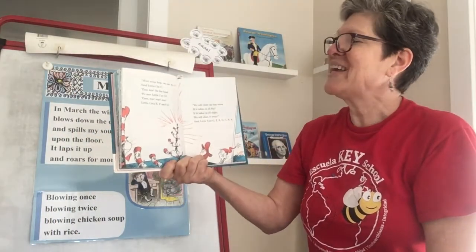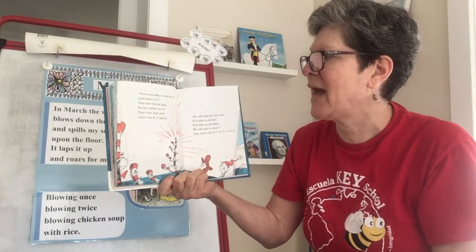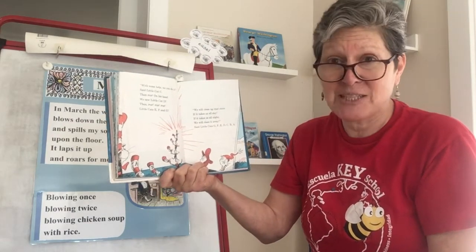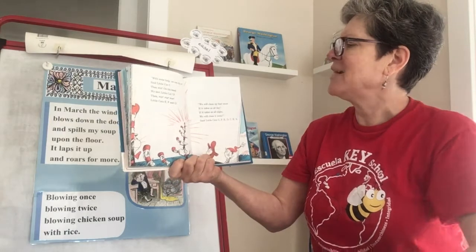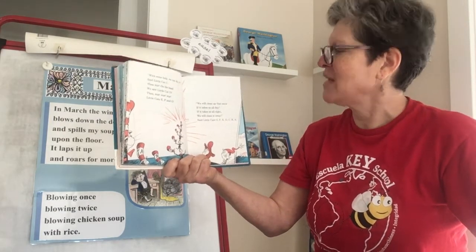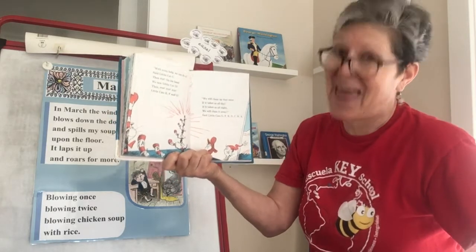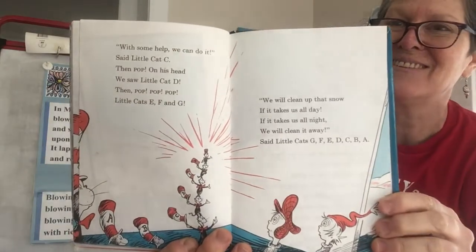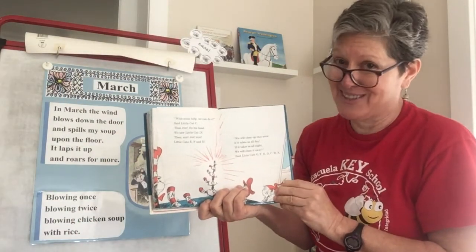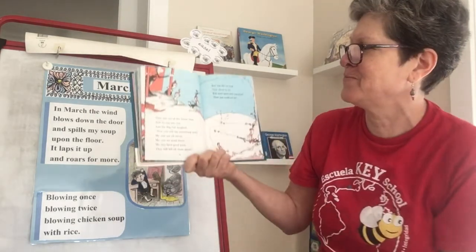"With some help we can do it," said little cat C. Then pop on his head we saw little cat D. Then pop, pop, pop, little cats E, F, and G. "We will clean up that snow if it takes us all day. If it takes us all night, we will clean it away," said little cats G, F, E, D, C, B, A. Oh my gosh. I'm not sure this is going to get better. Or maybe it has to get worse before it gets better.